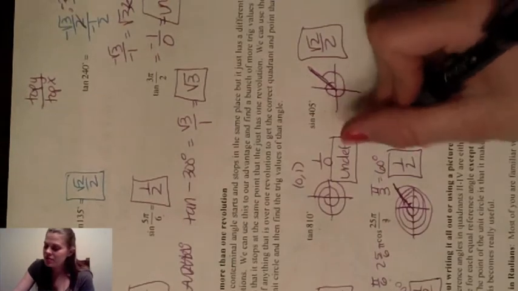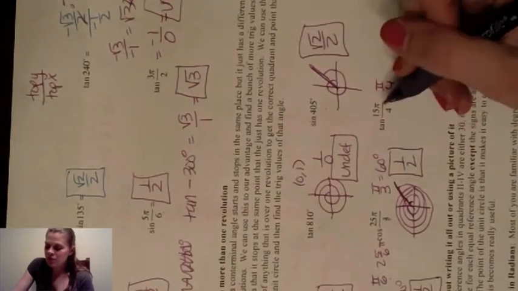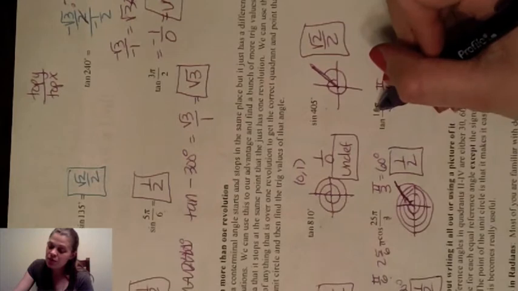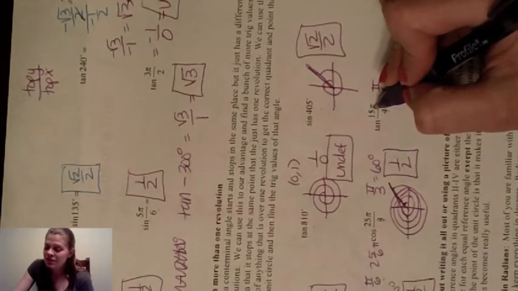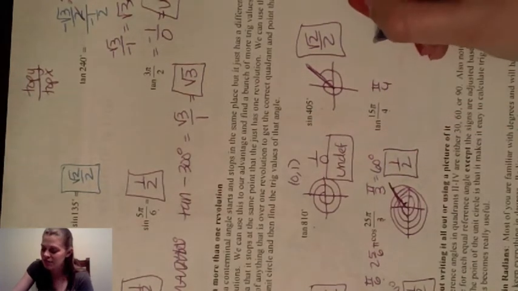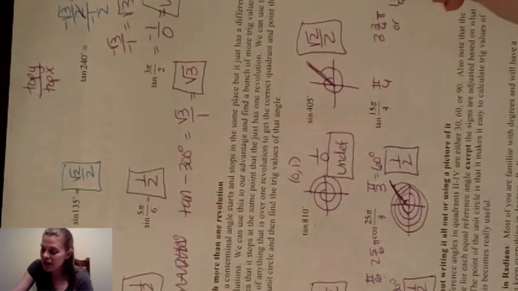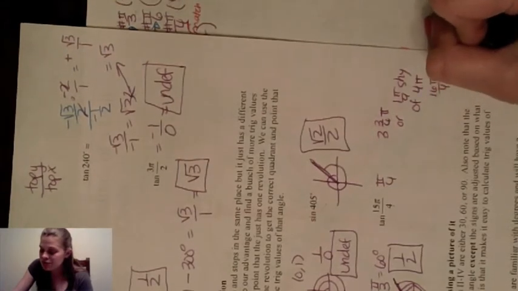15 pi/4 is a pi/4 reference angle. Okay. So if I do tangent of 15 pi/4, I think to myself, how many times does 4 go into 15? 4 goes into 15 3 times, and I have 3 left over. So it's 3 and 3/4 pi, or it's 1 pi/4 shy of 4 pi, because 16 pi/4 is 4 pi.